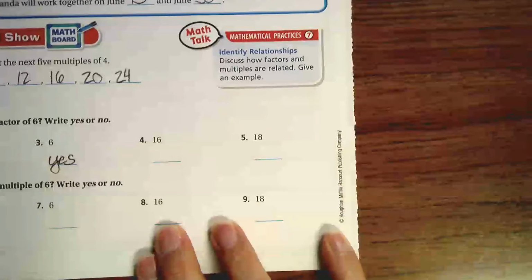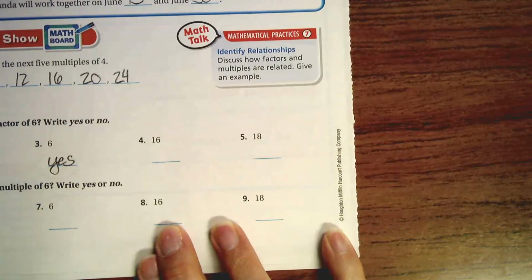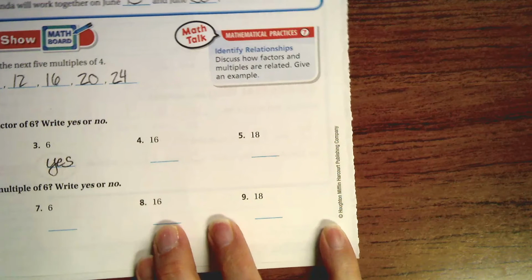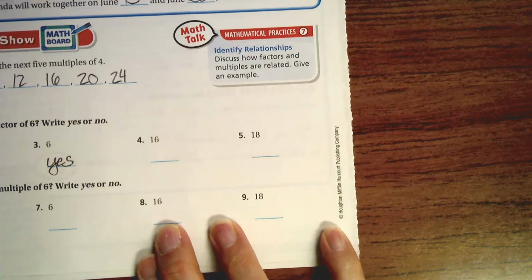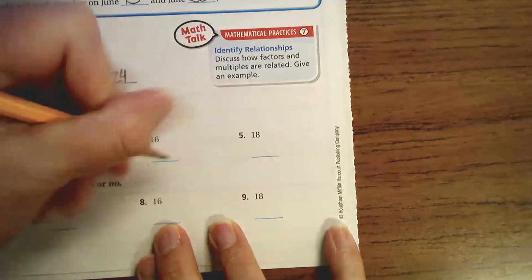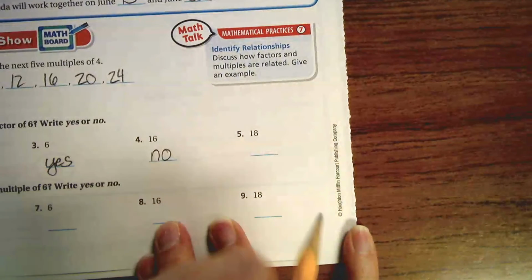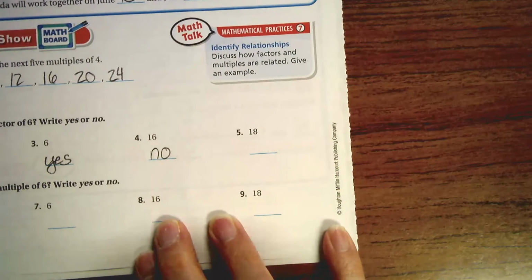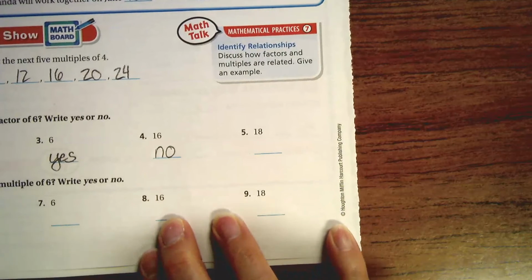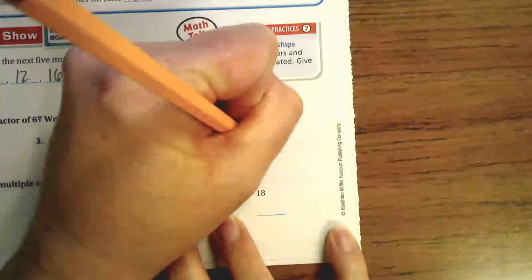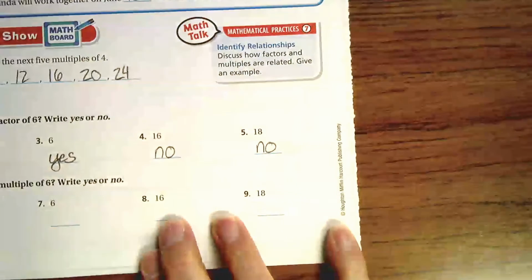Is 16 a factor of 6? Well, if you can't figure it out, let's think about that for a second. 16 times anything, will it get me 6? No, it's bigger than 6. So unless I'm going to start doing decimals or fractions, 16 is not going to make a 6. So the answer is no. How about 18? 6 is a factor of 18, but that's not what it's asking. It's asking if 18 is a factor of 6. So the answer is no.